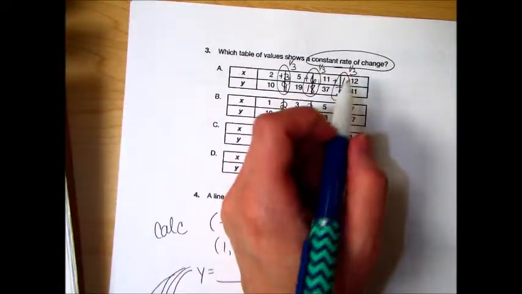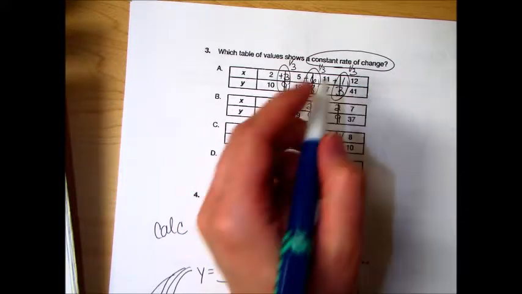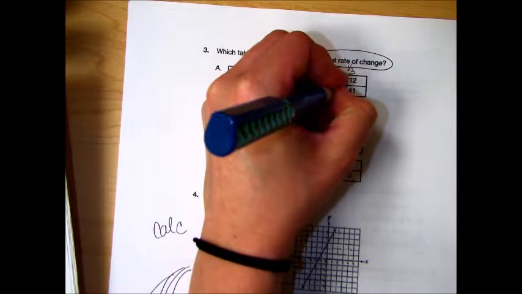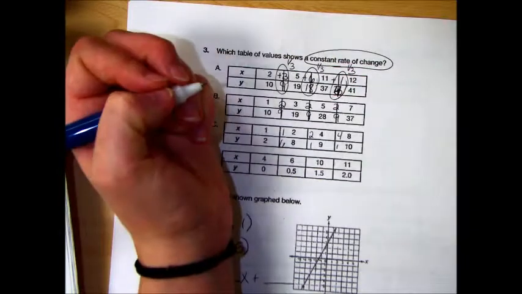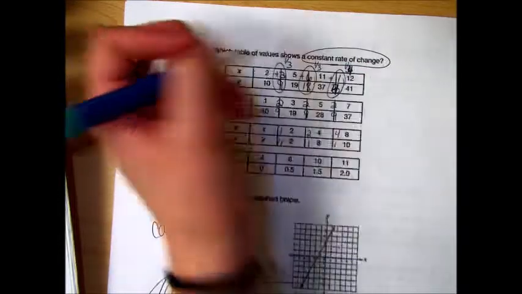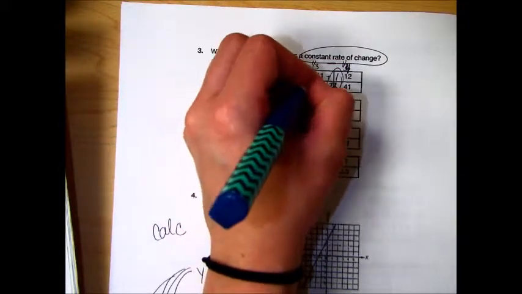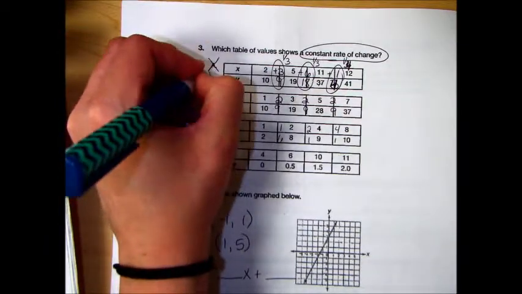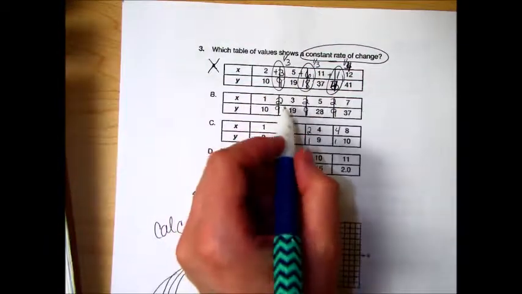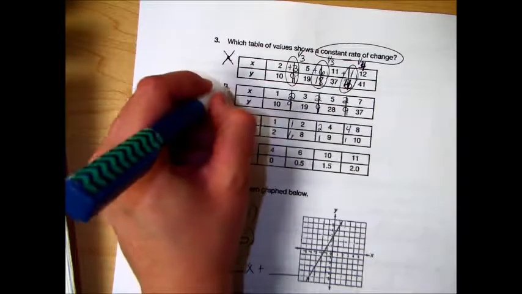And I'm sorry, I just realized I made a really dumb mistake, didn't I? 37 to 41, that's not a 3, that's a 4, silly Mrs. Leangeli. So this is actually a rate of change of 1/4. This is not constant. I apologize. 37 to 41 is a 4. So I have 1/3, 1/3, and 1/4. That is not okay. But if you look at B, each time it's up 2, up 2, up 2, up 9, up 9, up 9. That's the only one that actually works.